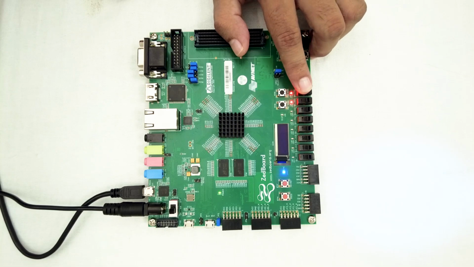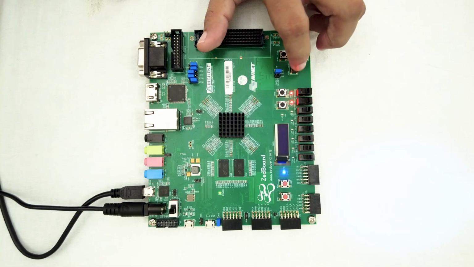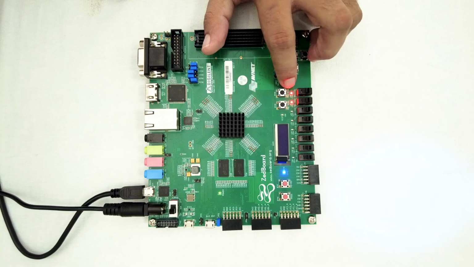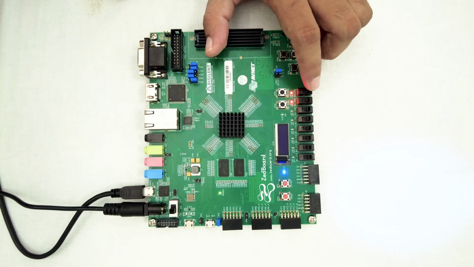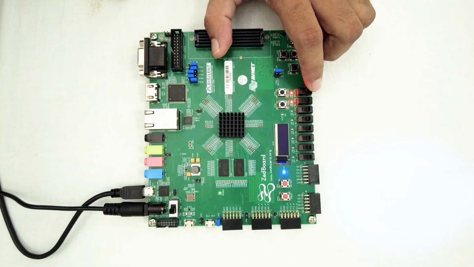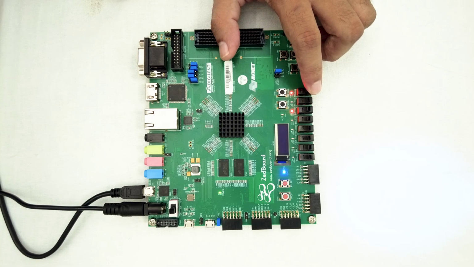Similarly, again if I change it to 0, it will be off now because the sequence has changed. Again with the clock, the state will change, right? I'll give 1.